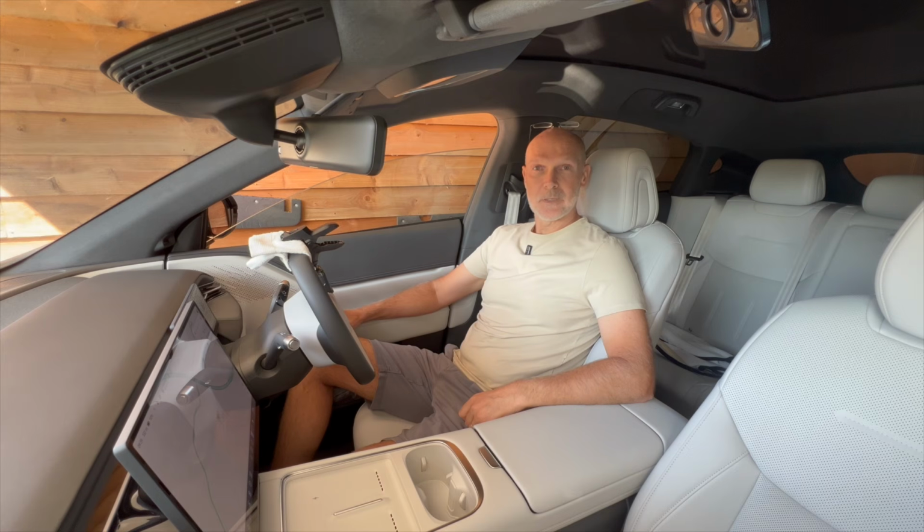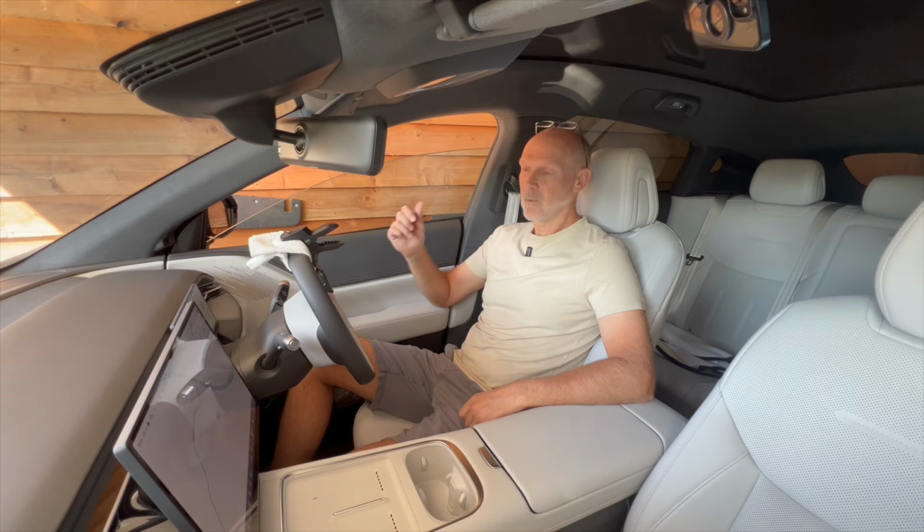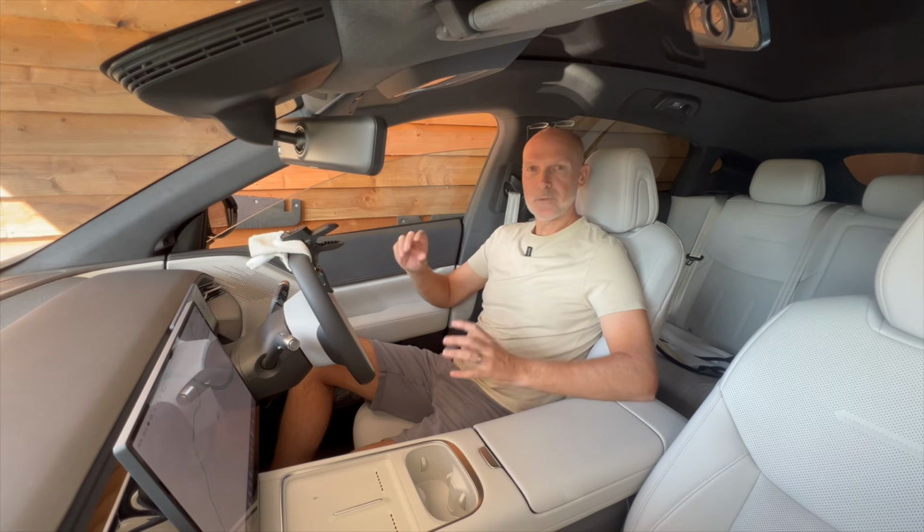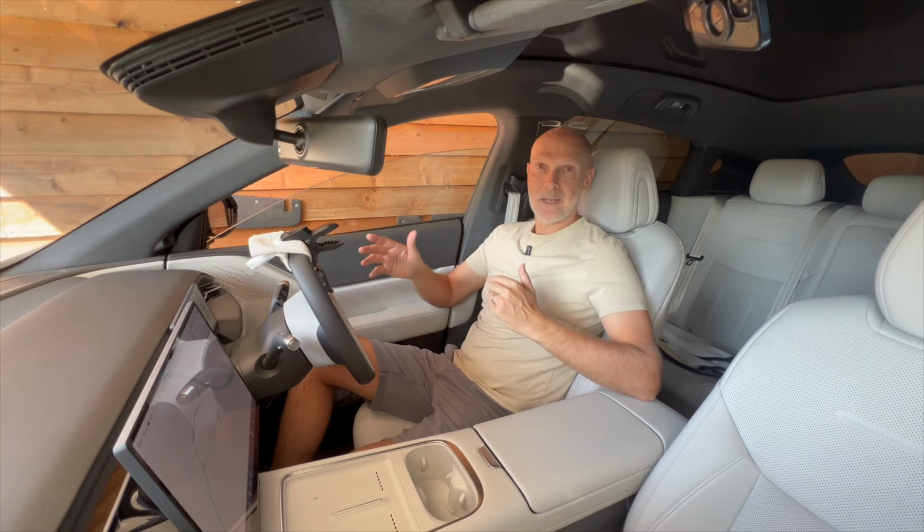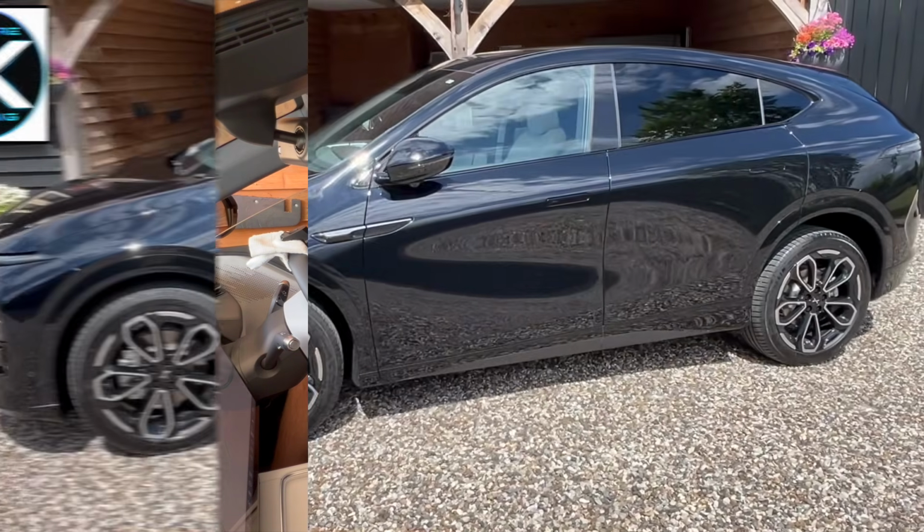On the Facebook Xpeng G6 UK group, I was asked if I could do a video on customizing the driver's dashboard screen. There's a few different things you can change on there to get it how you like it. So today I'm going to be showing you how to do that.